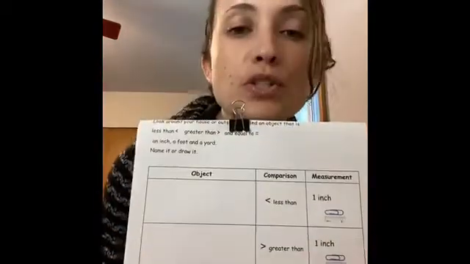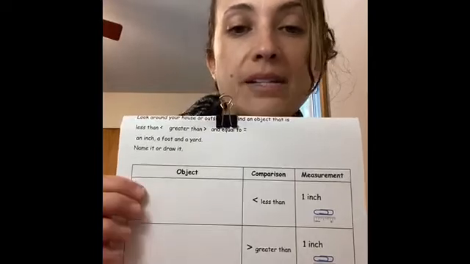Okay, so the next part is look around your house or outside and find an object that is less than, greater than, and equal to an inch, a foot, and a yard. Name it or draw it. So I'm gonna let you do those other ones by yourself because you can figure those out. And I'm just gonna show you some examples of what I will do for my scavenger hunt.